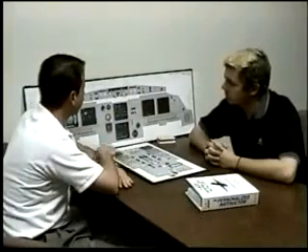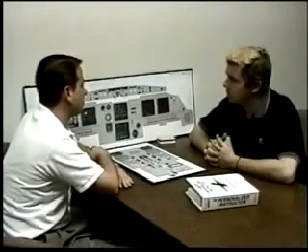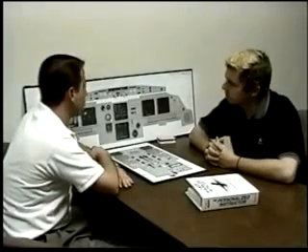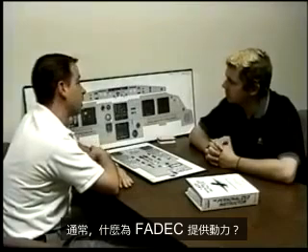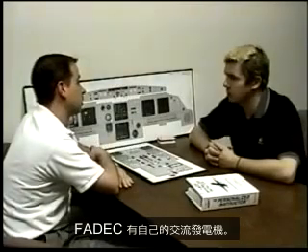Now that your EPR and EGT have gone from amber X's to the normal display, what's being powered now? The FADEC power. Okay. Normally, what powers FADEC? The FADEC has its own alternators.